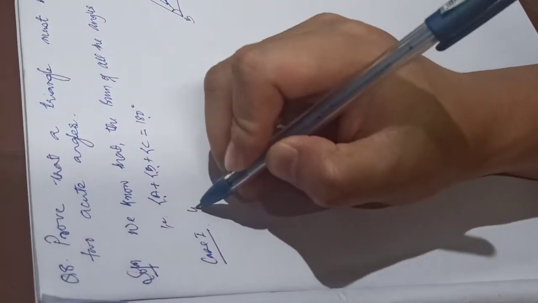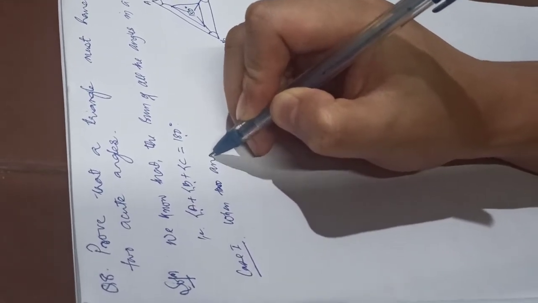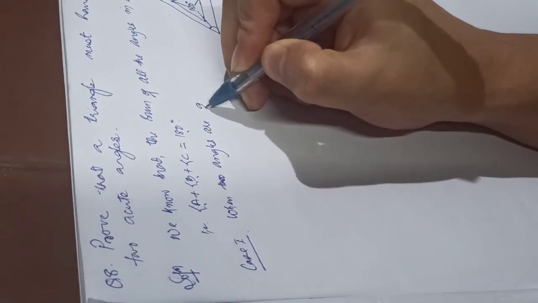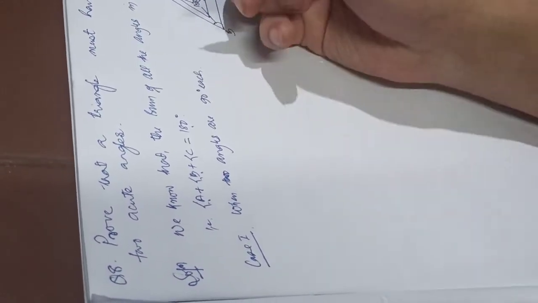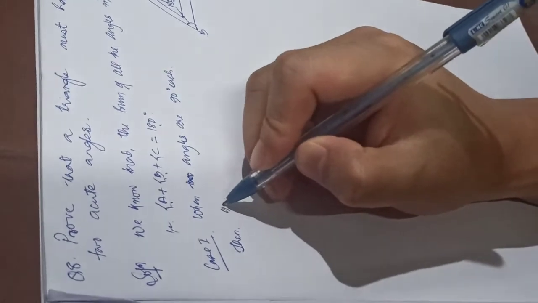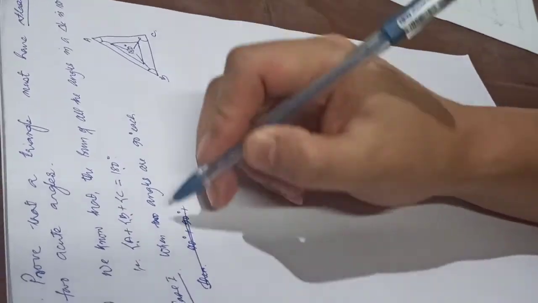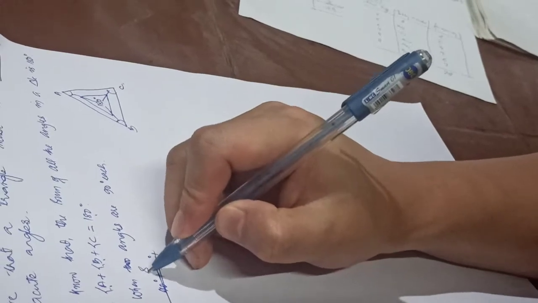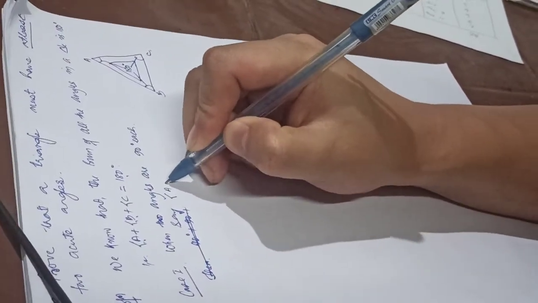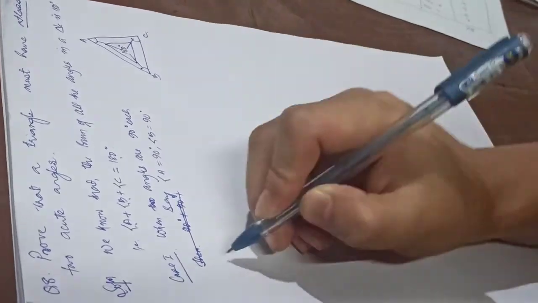In the first case, when two angles are 90 degrees each, that is, when two angles are right angles, say angle A equals 90 degrees and angle B equals 90 degrees.